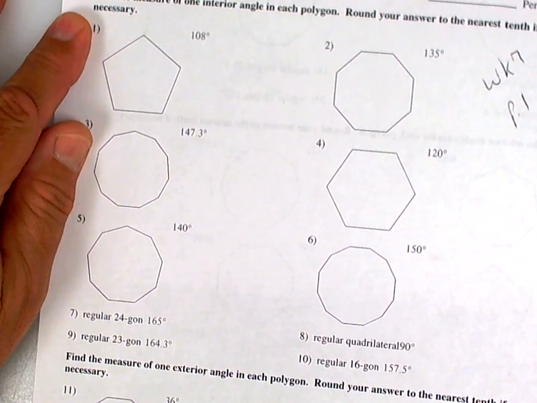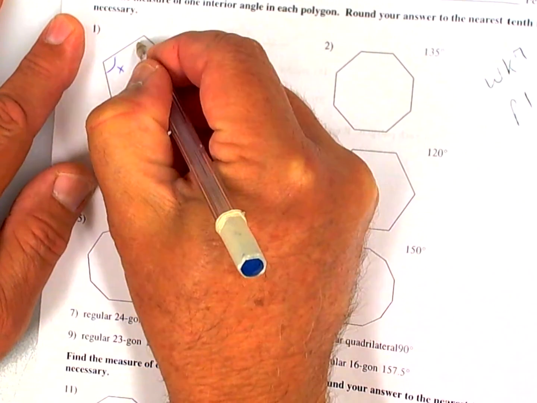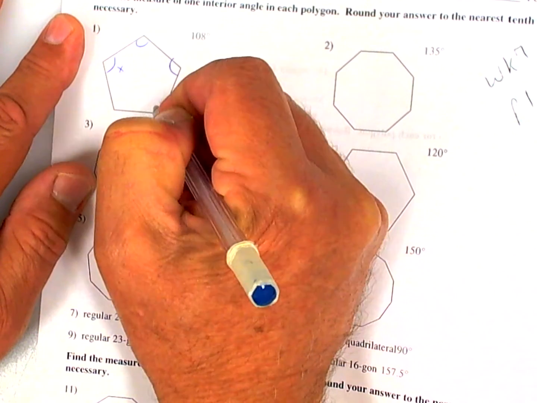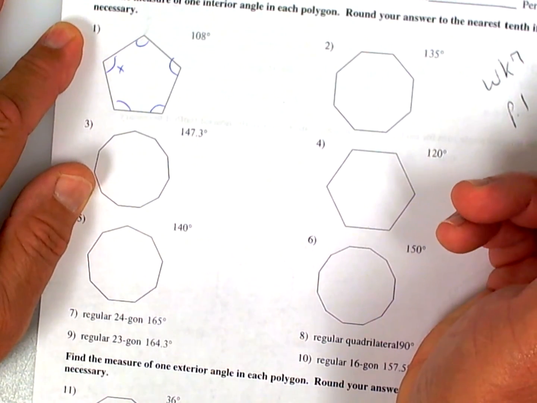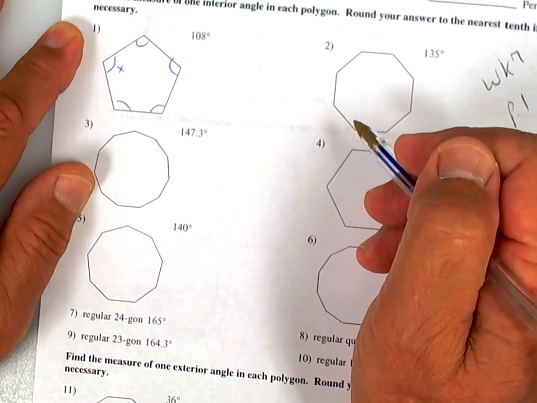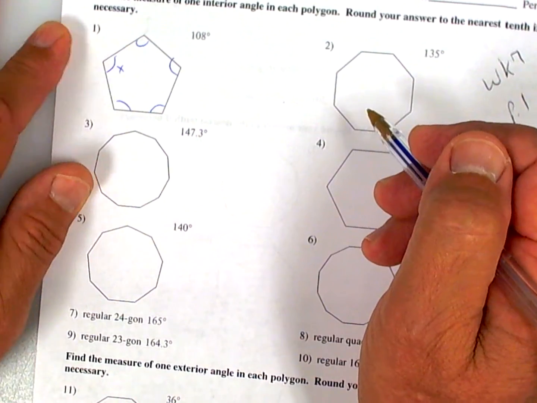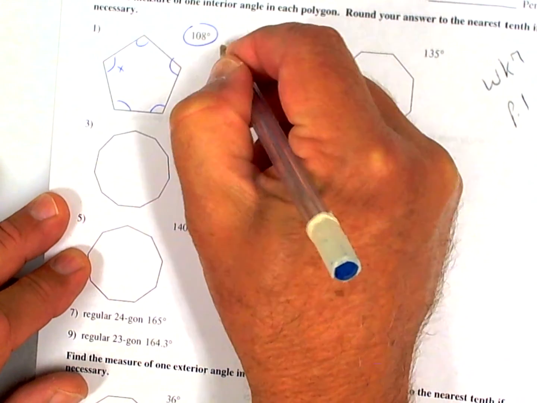Number 1 says find the measure of one interior angle, just one of these. Well, all of these are the same because it's regular. And I don't see the word regular, but they are regular. They're all the same sides and same angles. Well, here's the answer, but the formula is n minus 2 times 180.